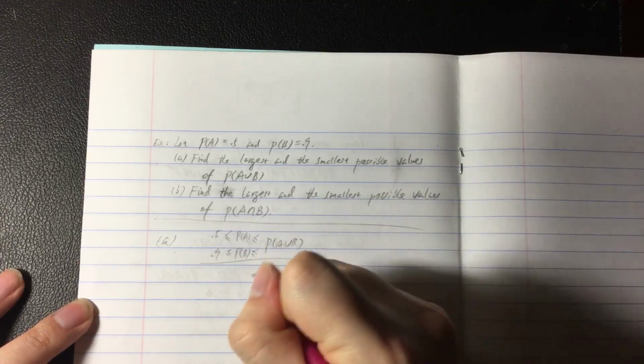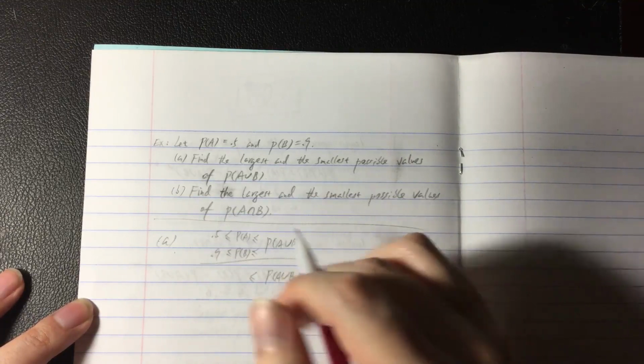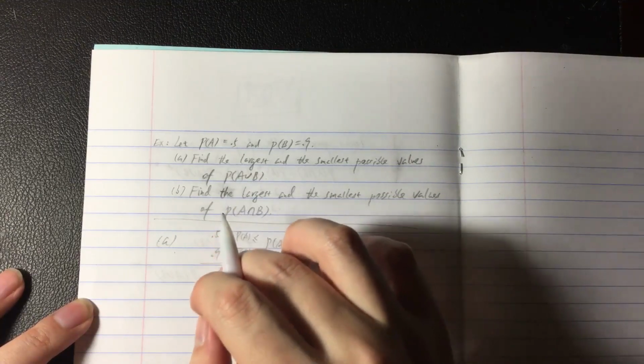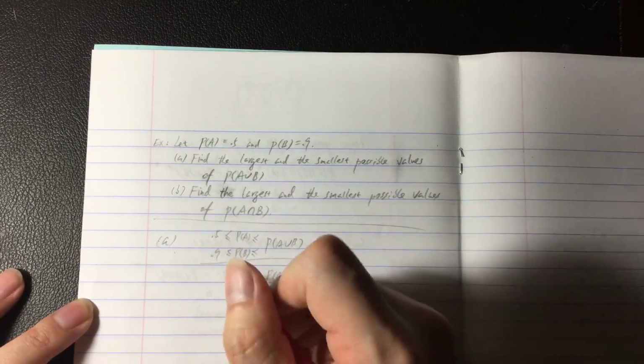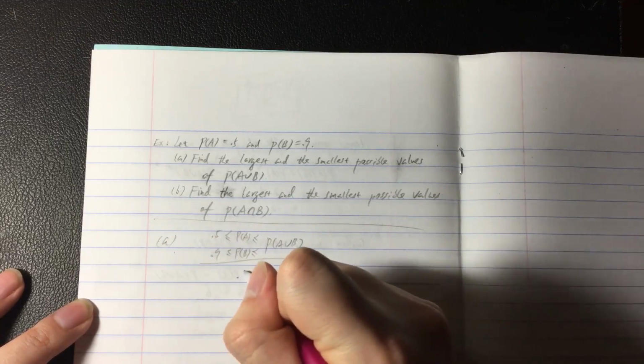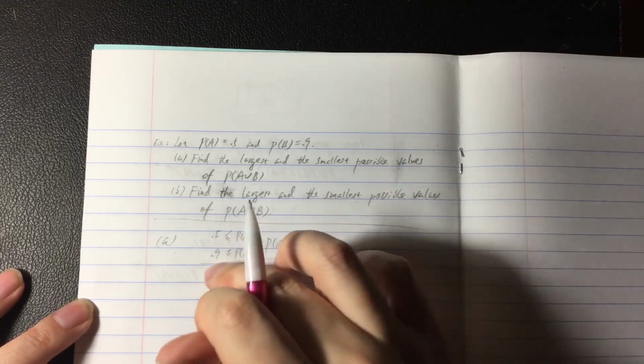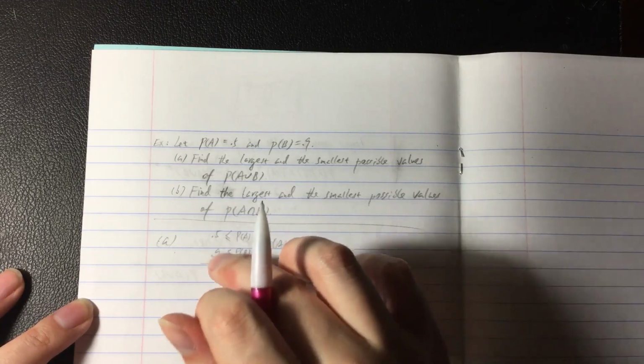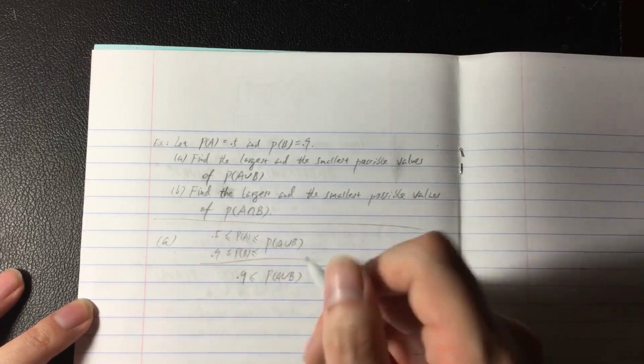So A union B must be greater than both numbers. If A union B is greater than 0.5 and 0.9, it must be greater than the larger number. Greater than 0.5 and greater than 0.9 guarantees it's greater than 0.5.